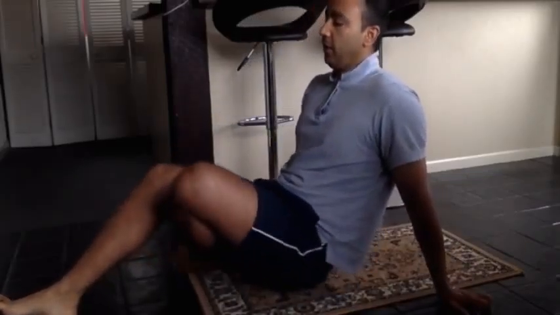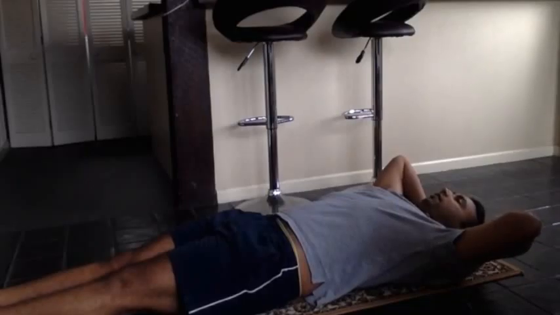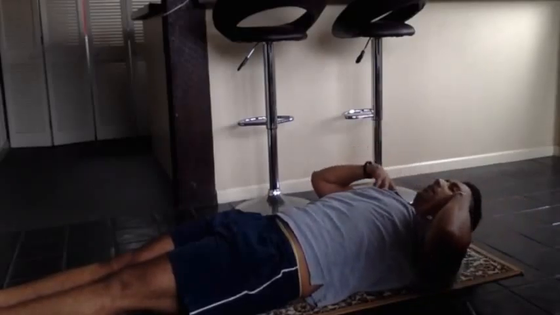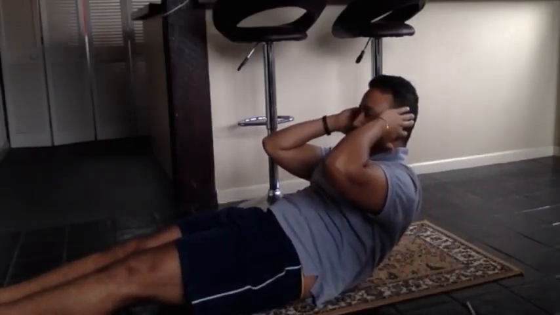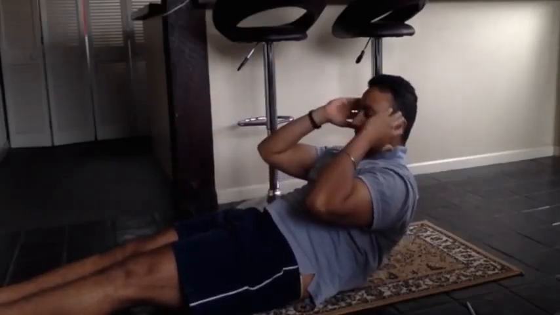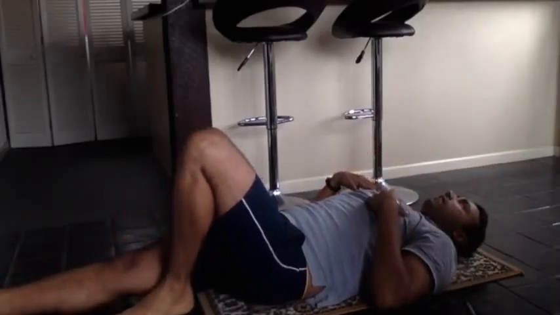Now we are going to do the trunk, thoracic lumbar spine, and we're going to do a trunk flexion and then trunk extension. So to start with, we are going to do a flexion. We're going to just lie down on the surface, and then raise our head, our back chest off the floor, look straight, and just hold it there, and then go back. So this is your trunk flexion.